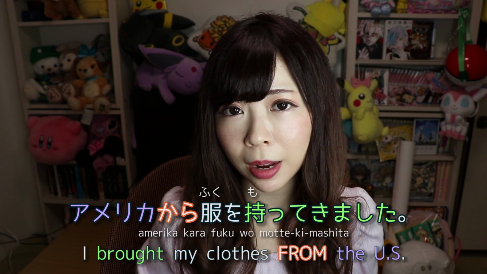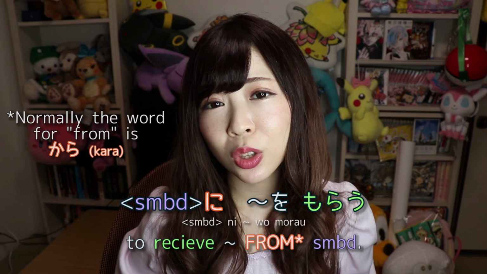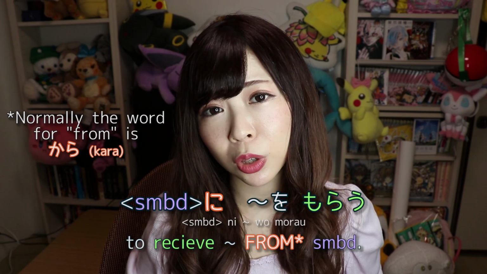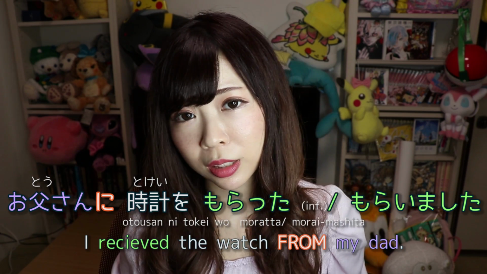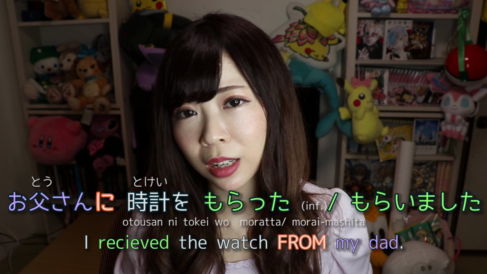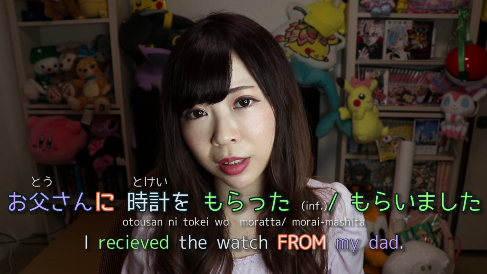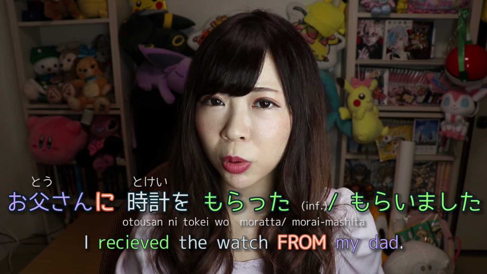So you'd say から. But this verb もらう is very strange. You want to use the に particle to indicate where from. So you say お父さんに時計をもらった or もらいました to mean I got my watch from my father. It doesn't mean I received my watch to my father. Just the verb もらう is strange.